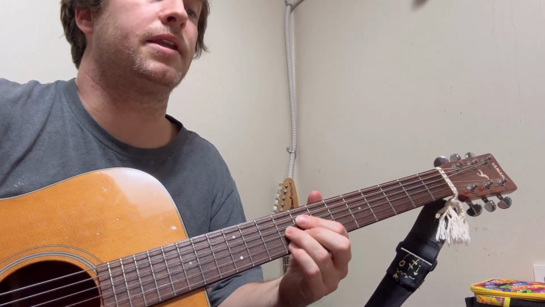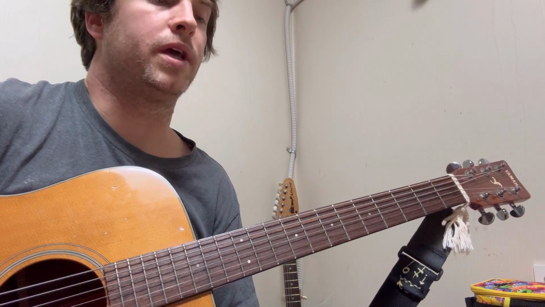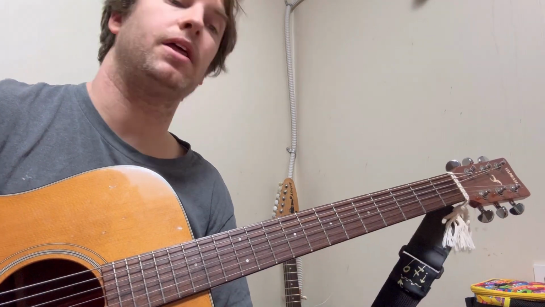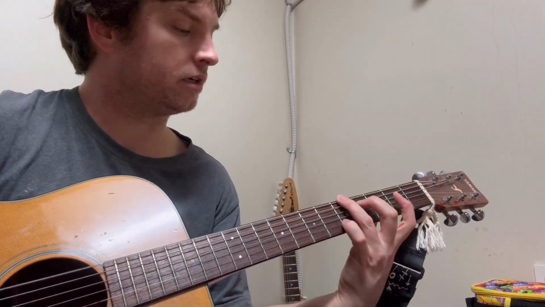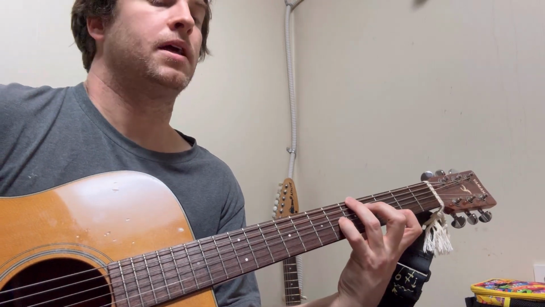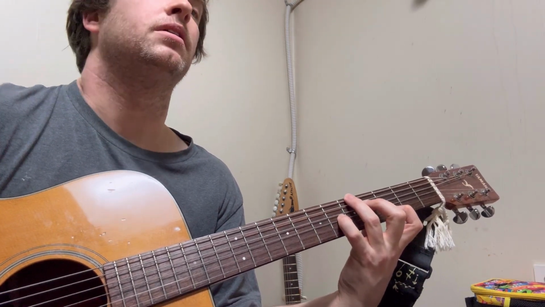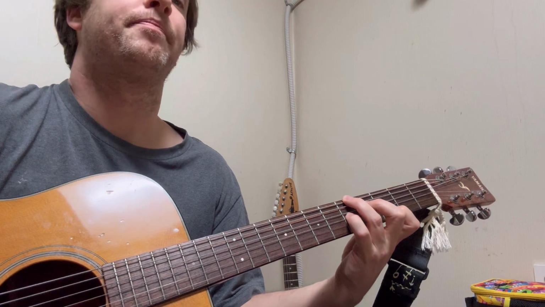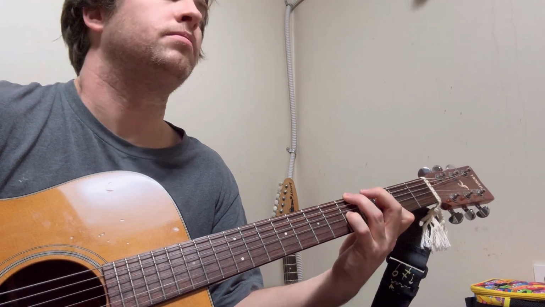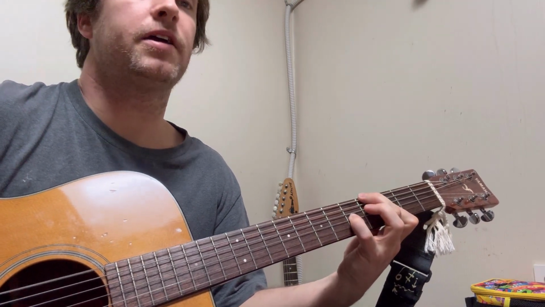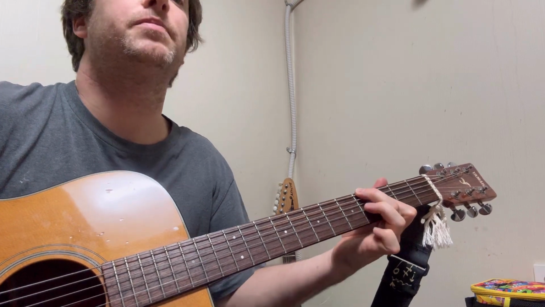All right, and now we're going with D major 7th, and we're going to have A in the bass here. A in the bass, then we have dominant 7th, minor 7th, minor 7 flat 5, and diminished 7th.